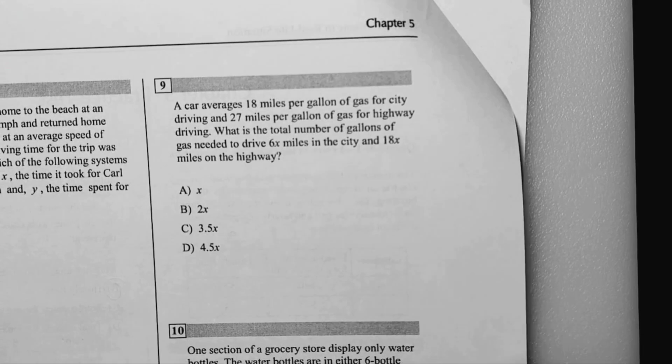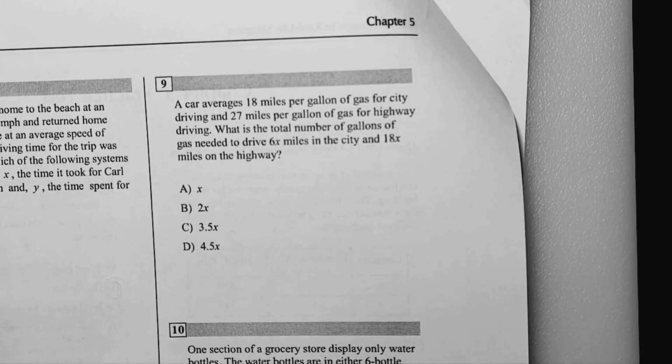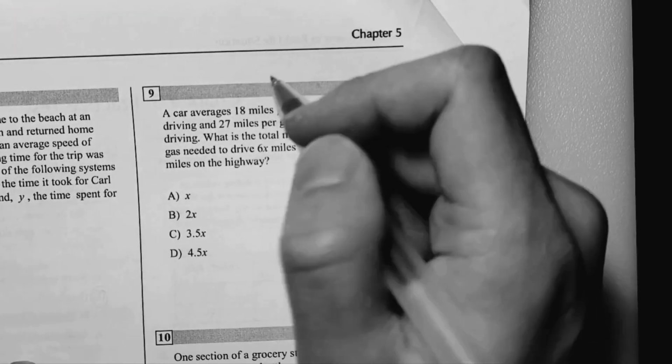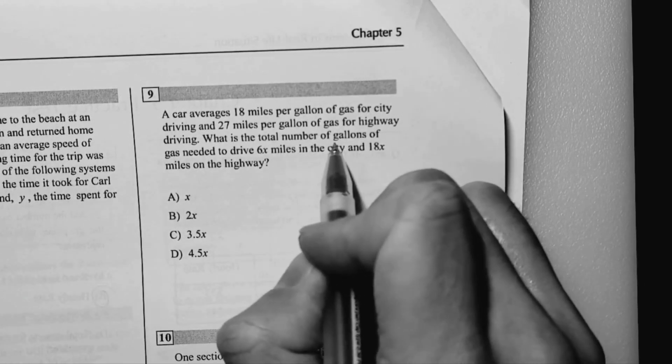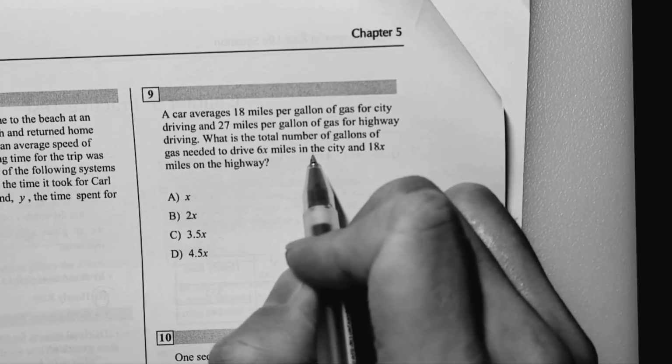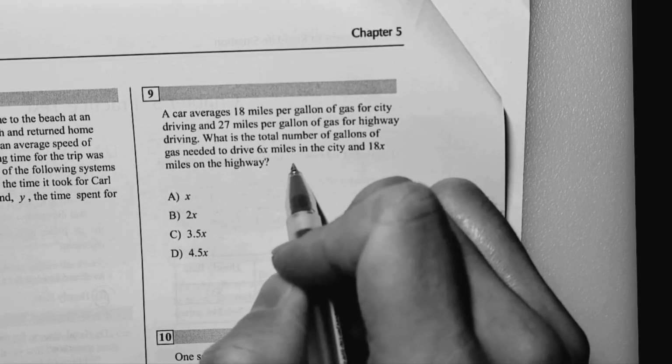A car averages 18 miles per gallon for city driving, 27 miles per gallon for highway driving. What's the total number of gallons of gas needed to drive 6x miles in the city and 18x miles on the highway? Okay, so number of gallons, so quantity equals rate times time type of thing.